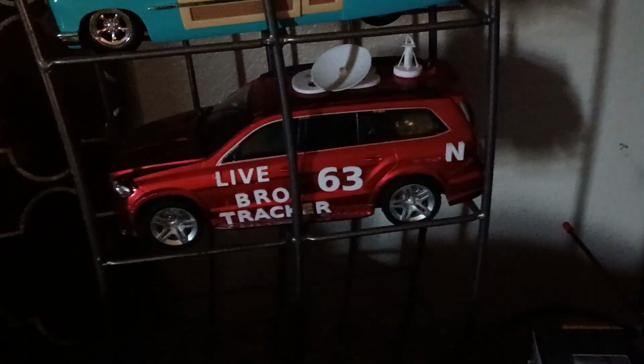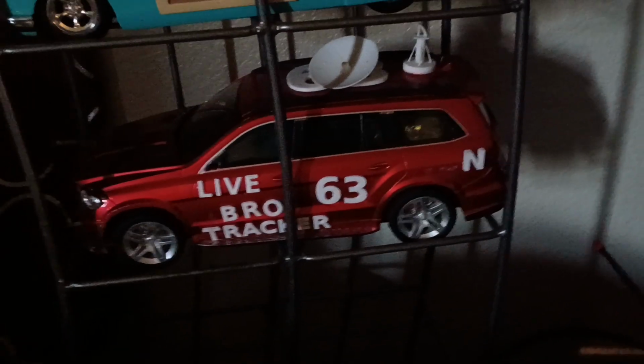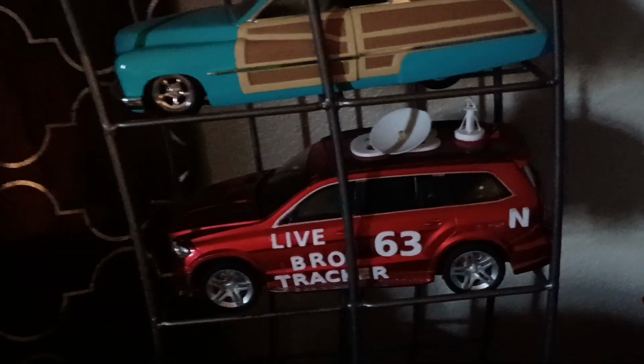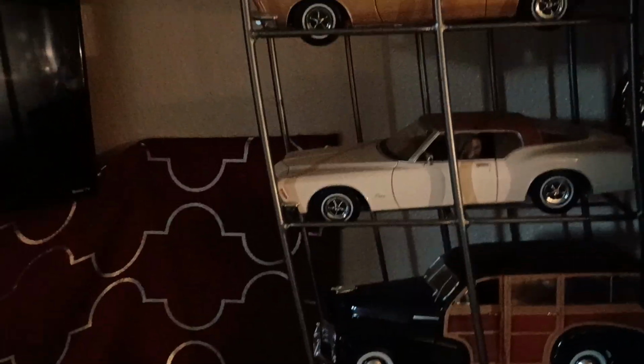And then I got another car. I got to work on this. I got to put the satellite back on that. That's my tracker. That wasn't supposed to be a movie car too, but that's just my live bro tracker. 63. Supposed to say WBN in the back. My letters came off. I got to put them back on. WBN.